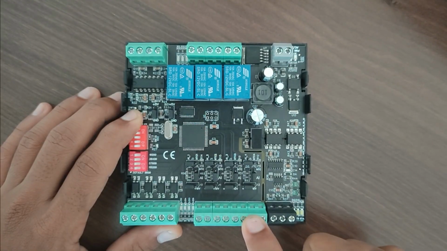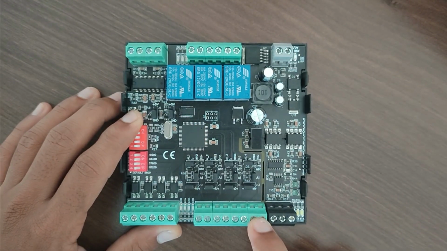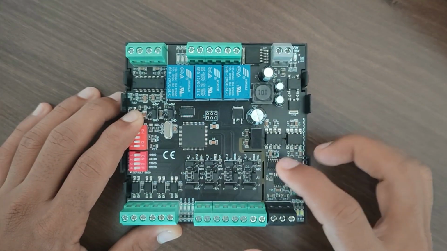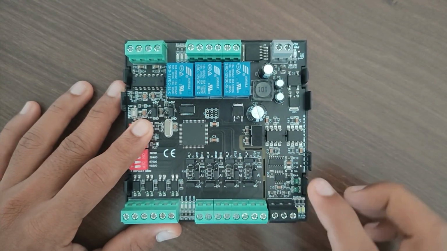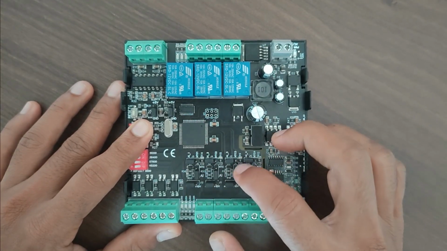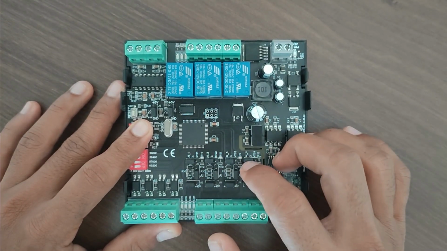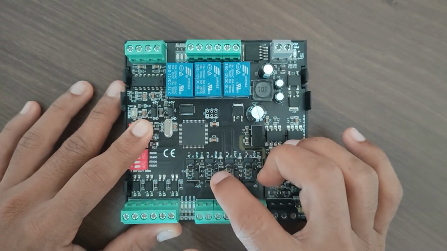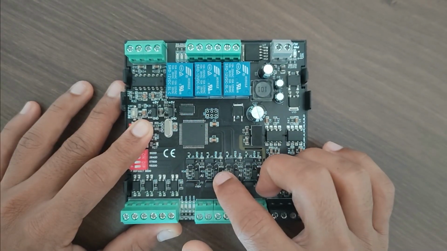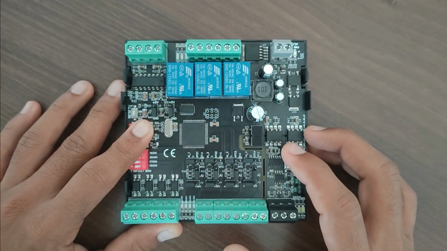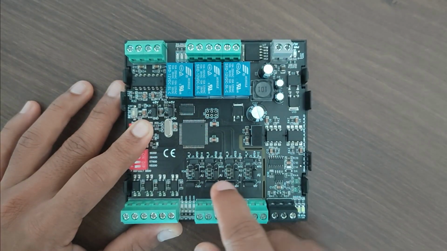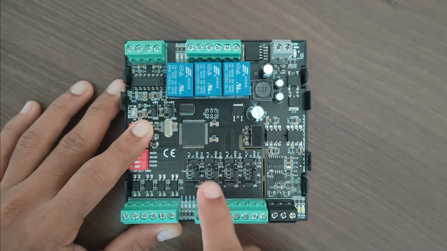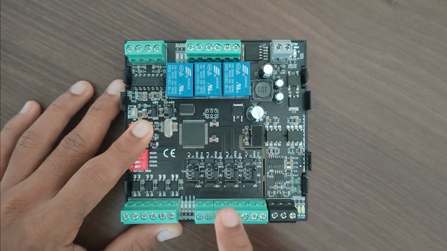Here we have the AI part, that is the 4AI part. In this AI, here we have the jumper part. For this AI, here we have the jumper selections. Whenever you need to set for the AI, at that time all jumpers should be in the AI configuration. Whenever you are using the NTC part, at that time you can shift the jumper from AI to NTC. Just by shifting the jumper, the AI part will work as an NTC.